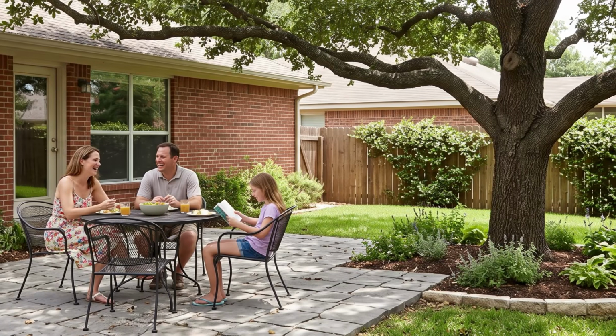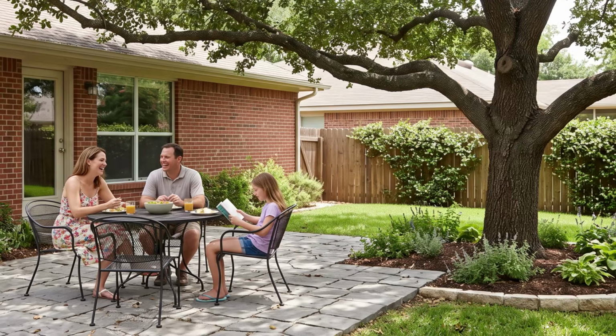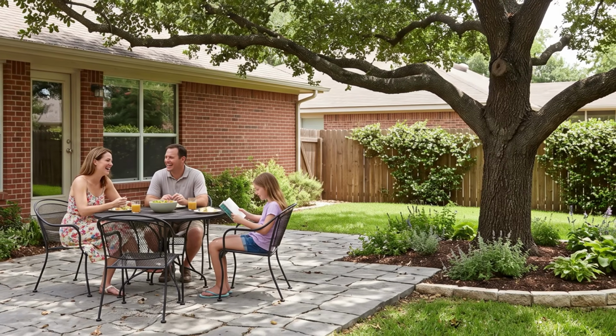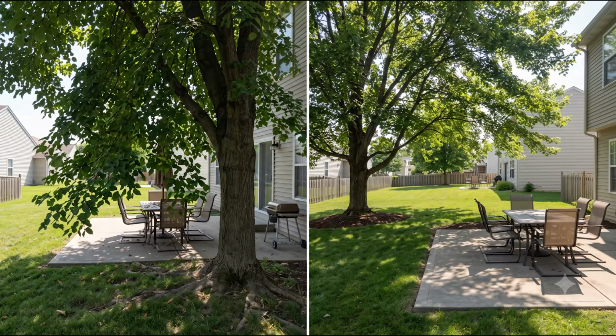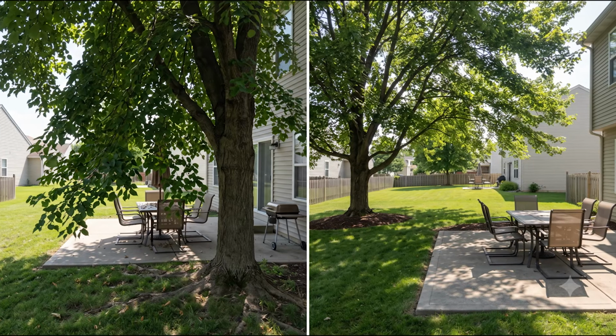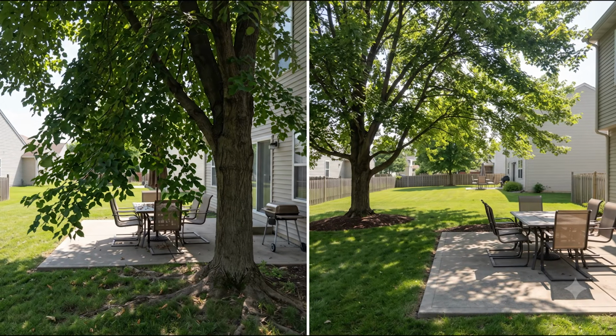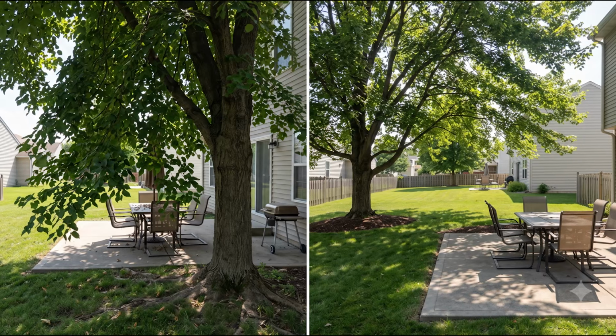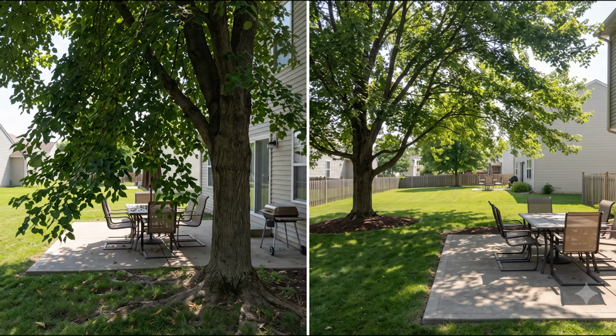For patios, place the tree close enough for the mature canopy to provide shade, but far enough that roots, litter, and low limbs do not dominate the space. Again, design with the mature canopy, not the young tree.